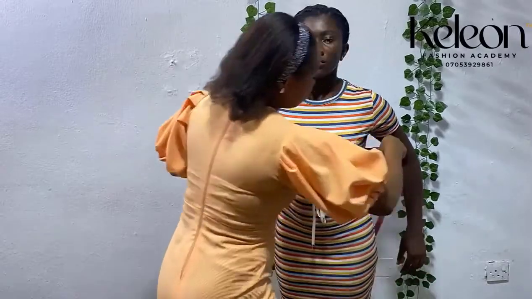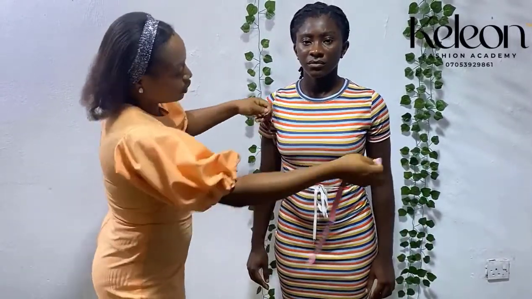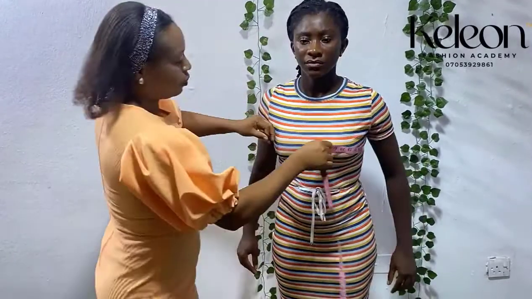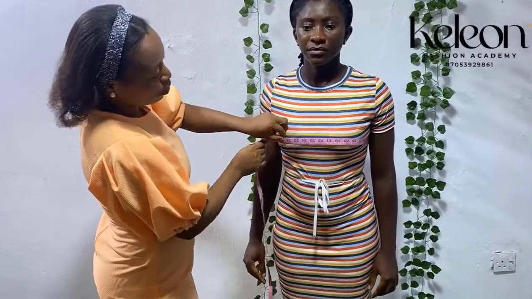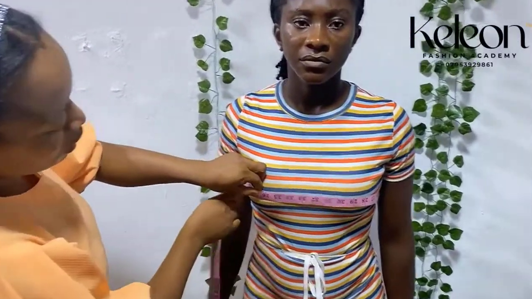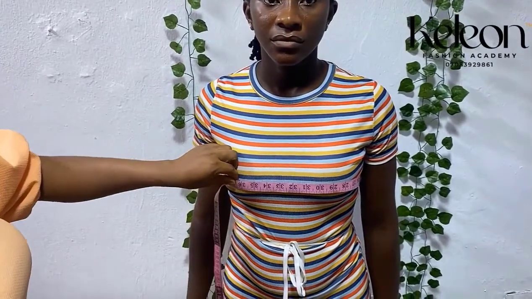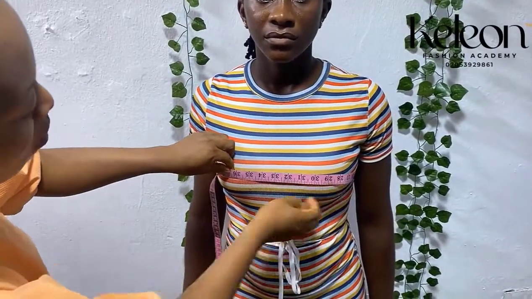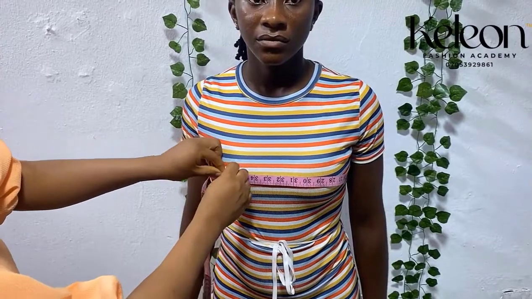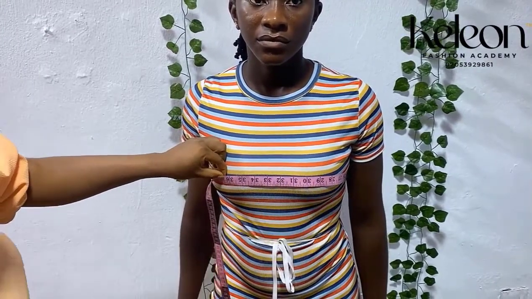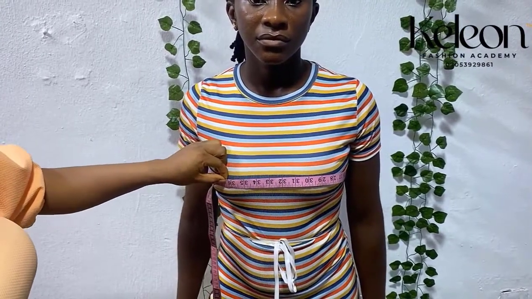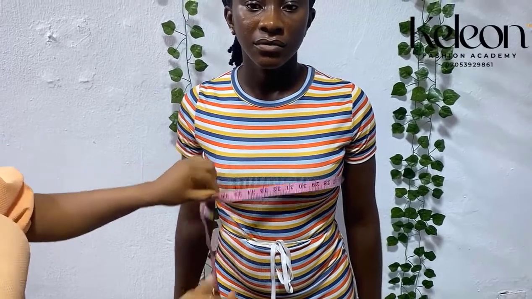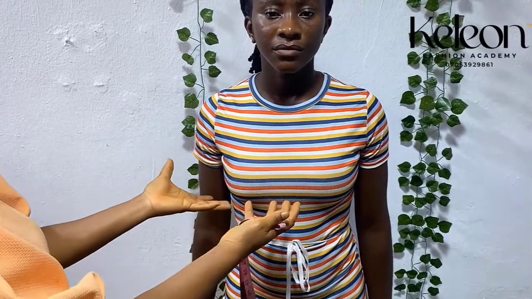So if I measure around the body, around the bust like so, I am having about 36 inches for her as her bust measurement. I'm having 36 to 8. That's 36.25 as her bust measurement. Now, this 36.25, we are not meant to divide it equally on our pattern, because if you look, you will see that the bust is fuller at the front.